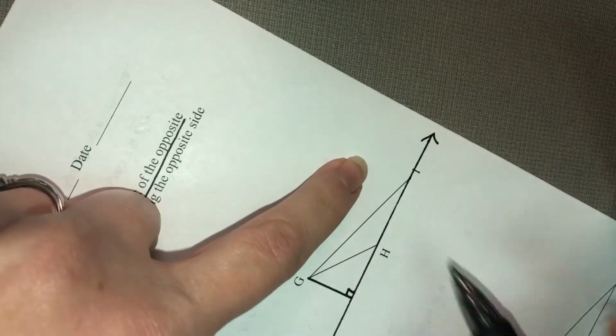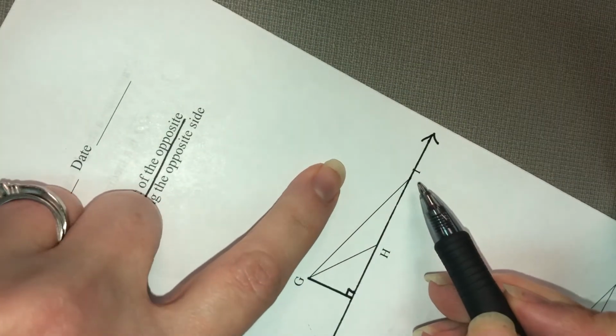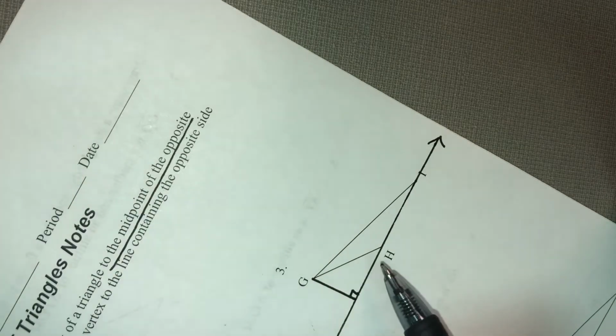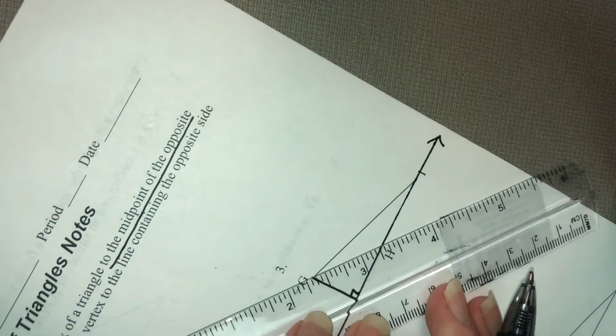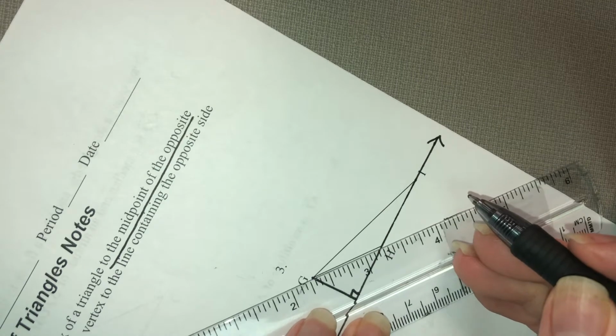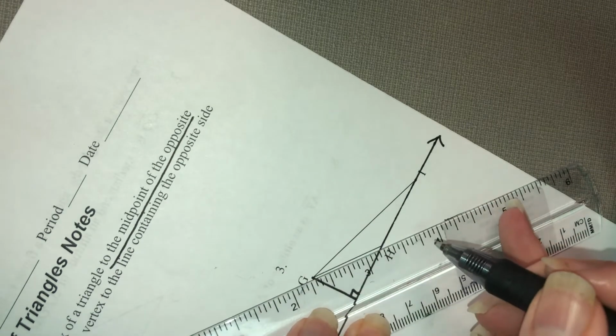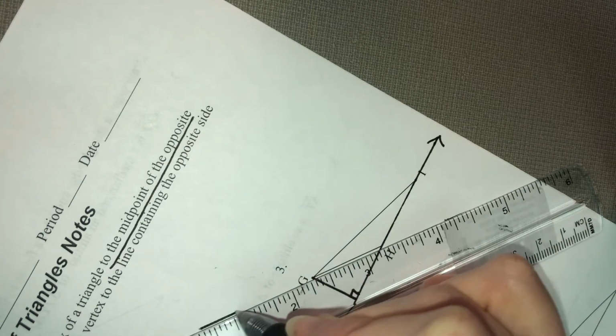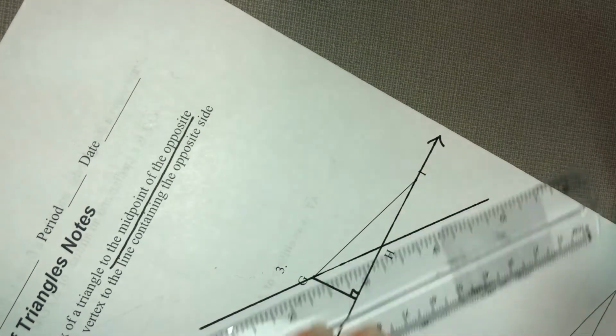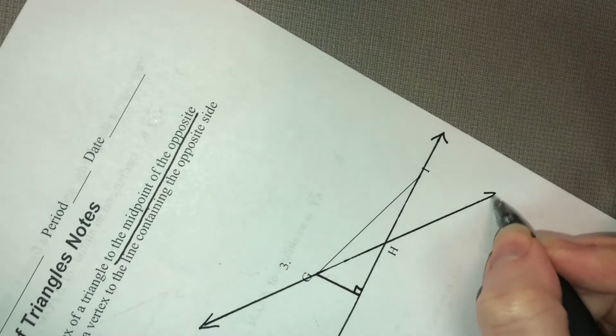Now, what if point I was the top of my triangle and I was going to the line GH? This is the same situation where in order to make a right angle, I'm going to have to extend the side GH beyond the line segment at that side of the triangle, make it go on forever.